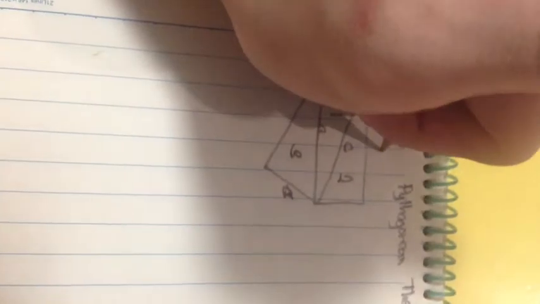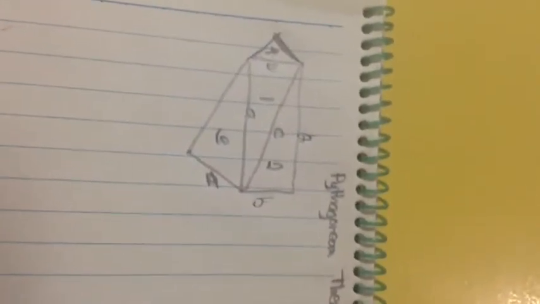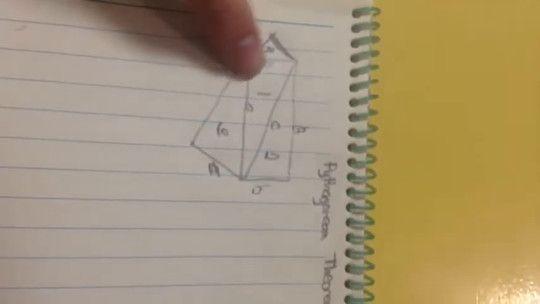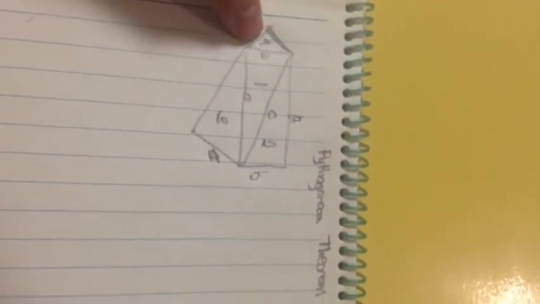So this would be A and this would be B. Next, we have to find the last three sides of the triangle, which is this side, this side, and this side.